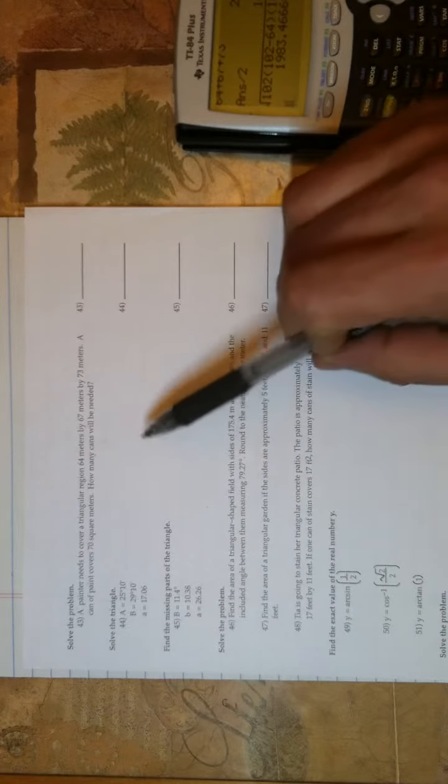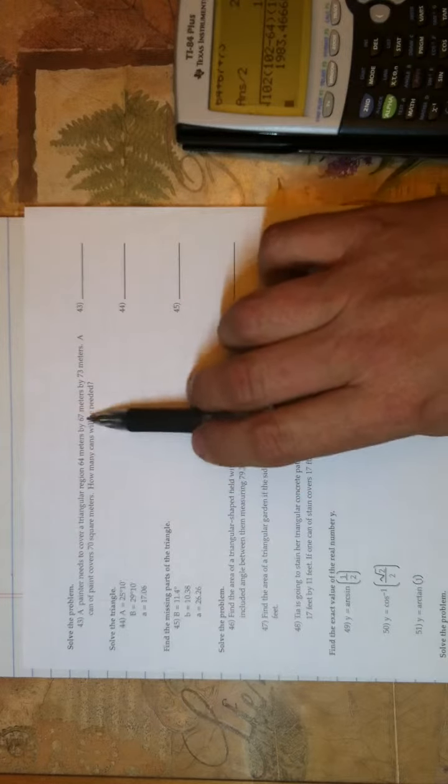So the first thing I need to notice about this problem is that it is a problem about area, because if I'm trying to cover something with paint, that's the meaning of area. How much two-dimensional space can I cover? Also, when I see that we're talking about square meters, that tells me that I'm talking about area. So I'm going to think about area and the fact that I'm given three sides.